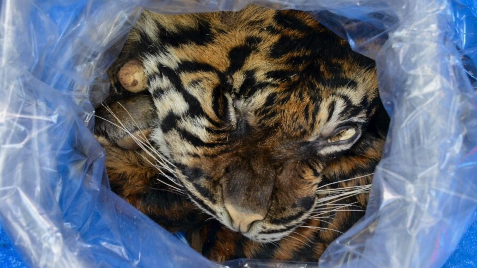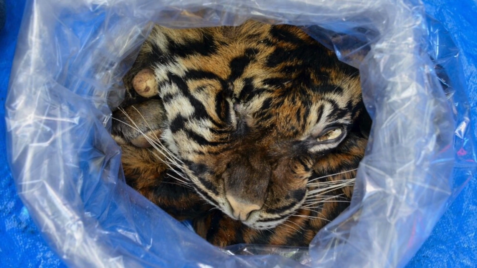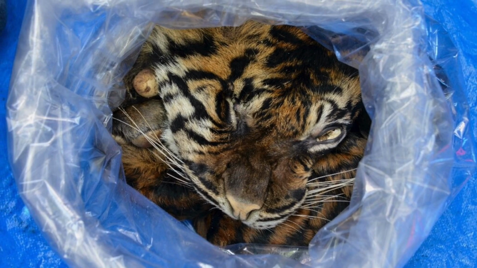Another major reason is poaching for the fur of the Sumatran tiger, which is one of the main other reasons why we humans impact the Sumatran tiger within the Sumatran rainforest.